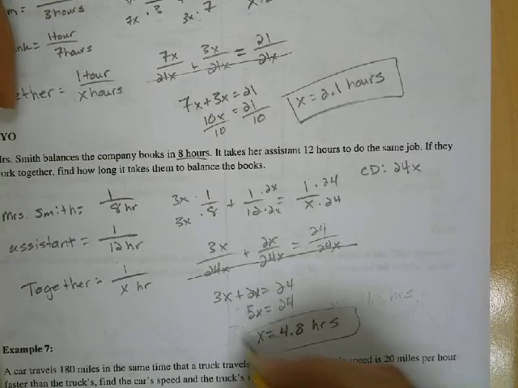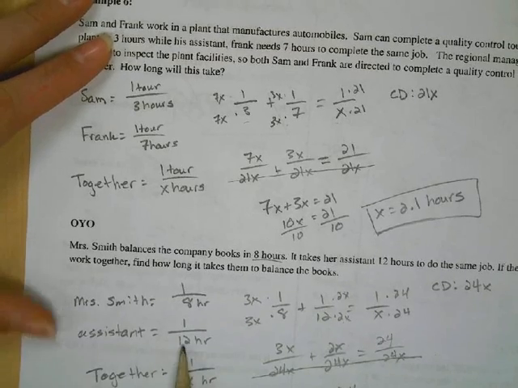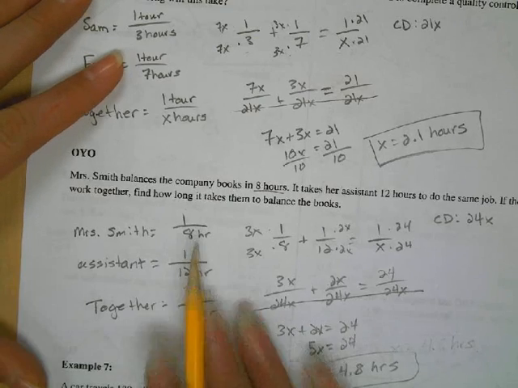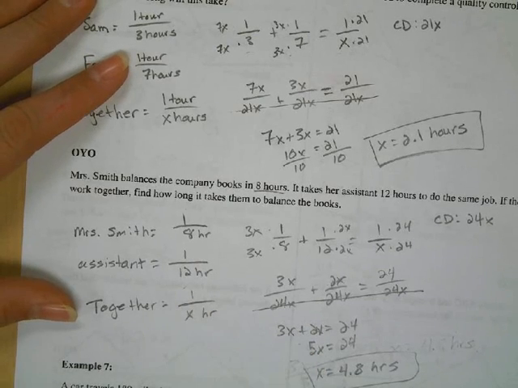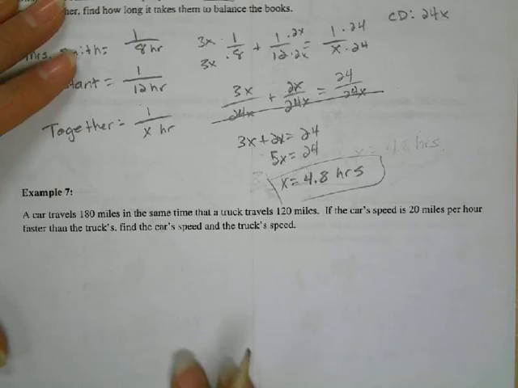Okay, so we've got 4.8 hours is how long it will take them together. Does seem reasonable. She can do it in 12 hours. Miss Smith can do it in 8. Miss Smith could do it in 8 and the assistant 12. So together they can get it done in 4.8 hours. Pretty good timing. Very helpful little assistant.